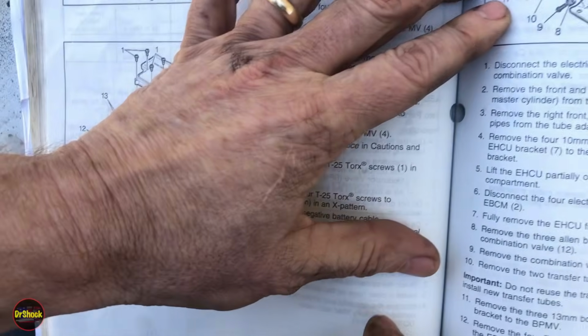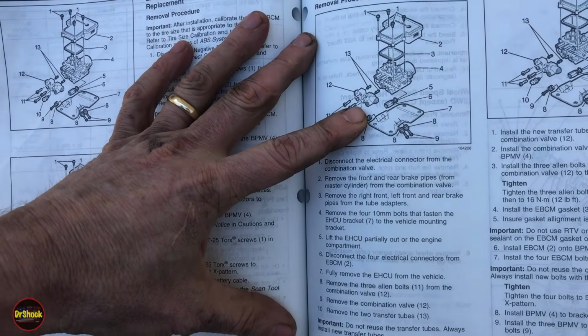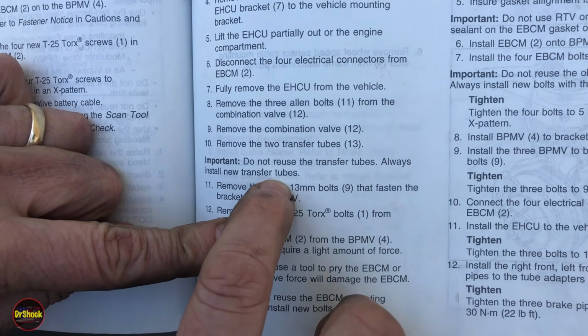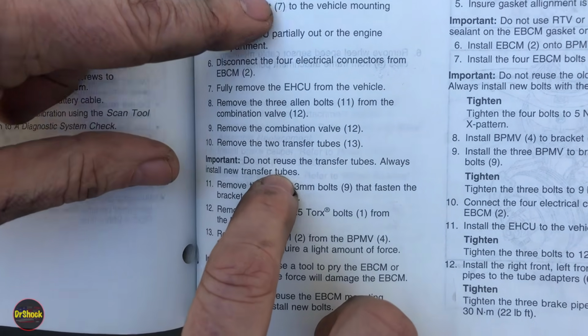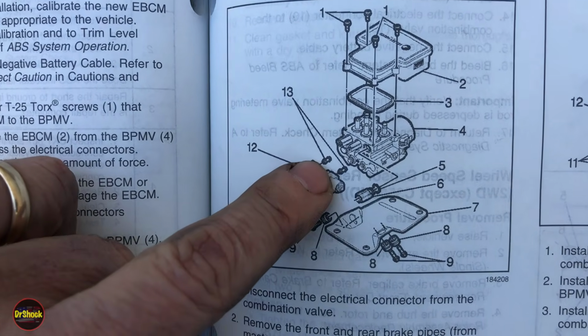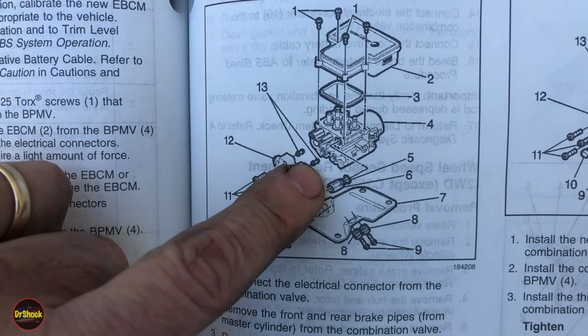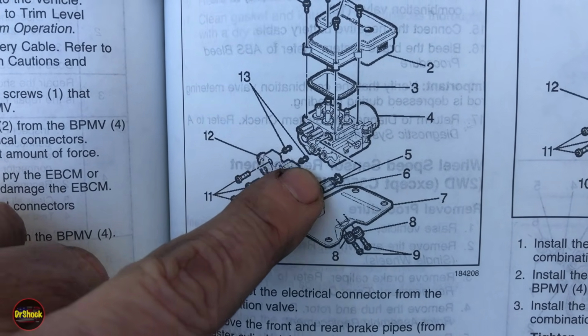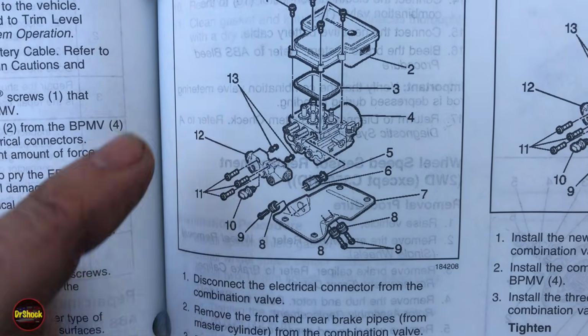When we take a look at the BPMV, some important notes: do not reuse the transfer tubes. Always install new transfer tubes. Transfer tubes in the picture would be part number 13 here, which are these little aluminum tubes that have 2 O-rings on each end that sit between the combination valve and the BPMV. Those can't be reused. You need new ones there.